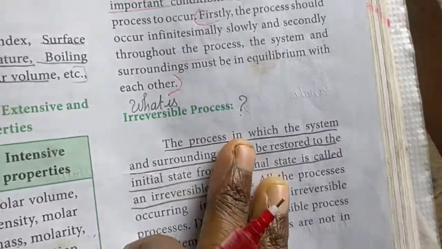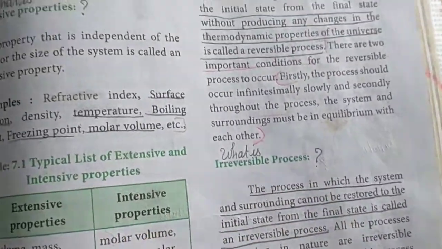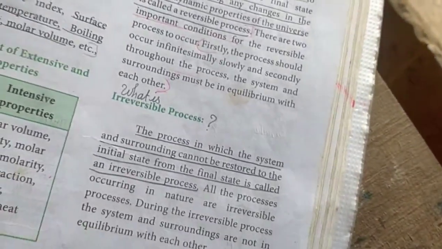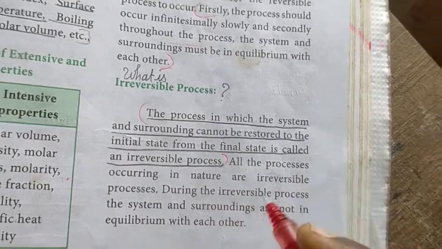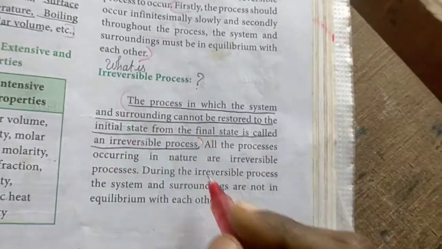And the irreversible process is also the same. Write the irreversible process. When they ask in a 2 mark question, write the definition; when they ask in a 3 mark question, you have to write fully.